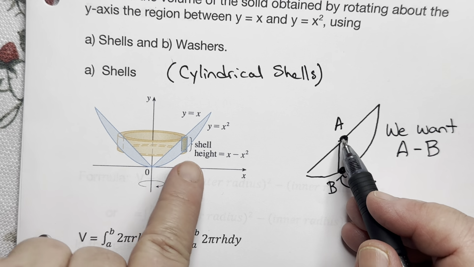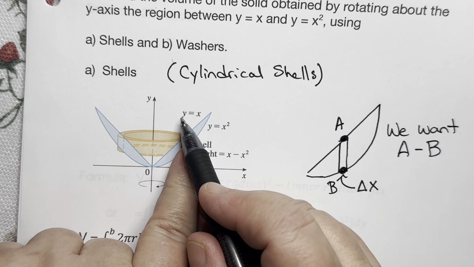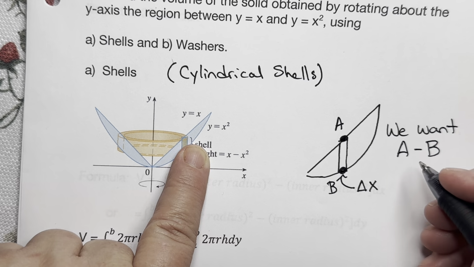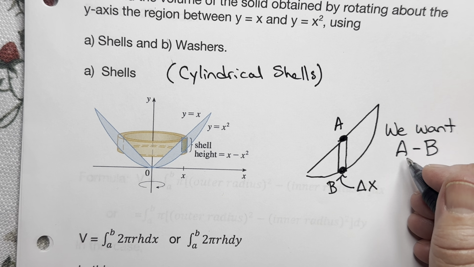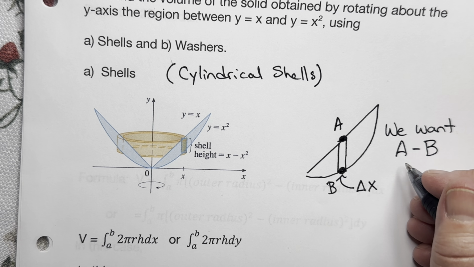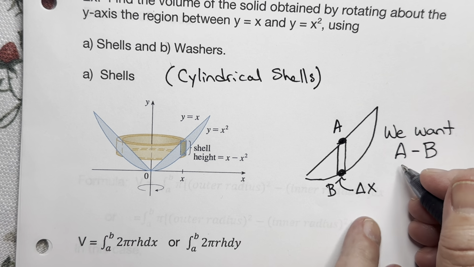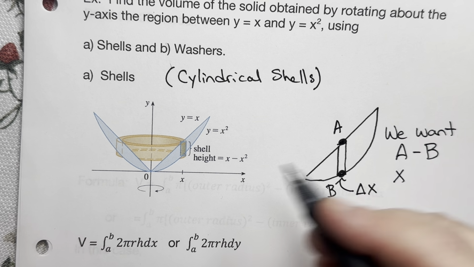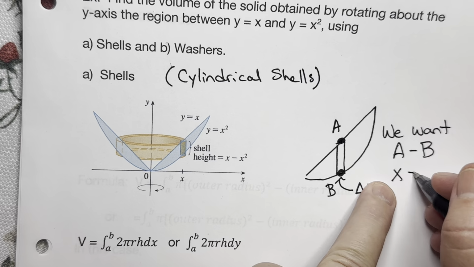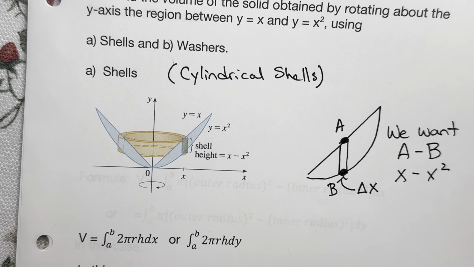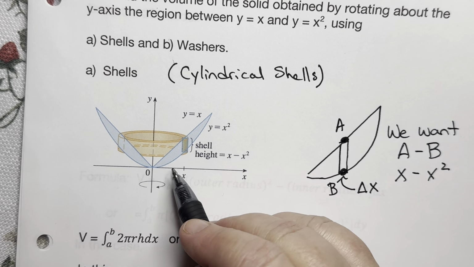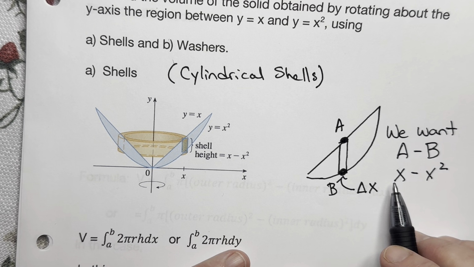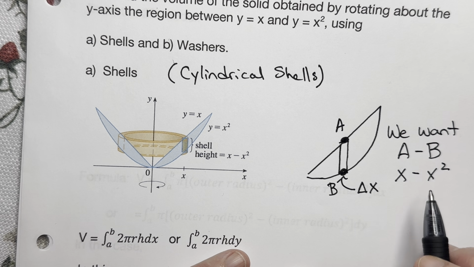Okay, what's point A? Point A is y equals x. So this one is going to be x. And B, the round one, is going to be x squared. Now this is surprising, right? Because a lot of times you think of x squared as being bigger than x. So x minus x squared, my initial thought is, oh no, is it going to be negative?